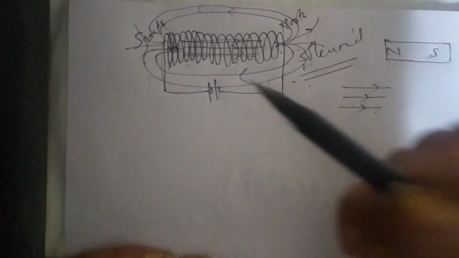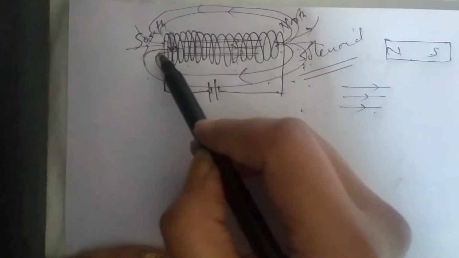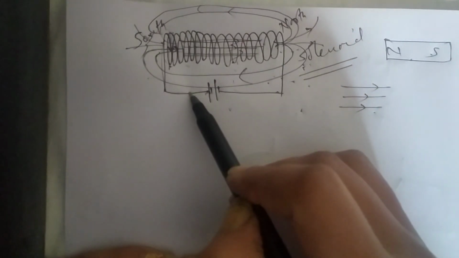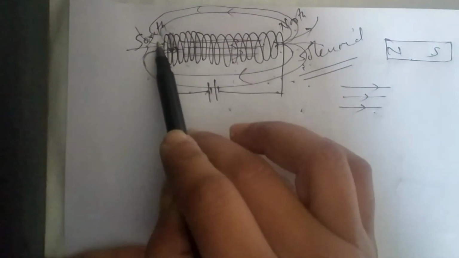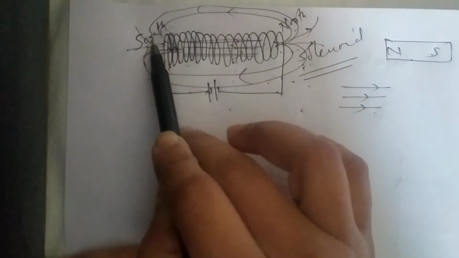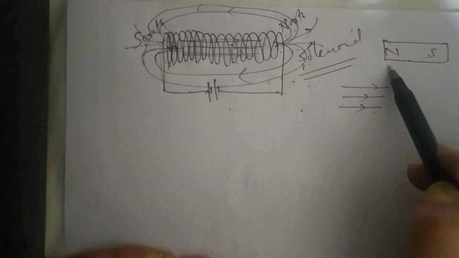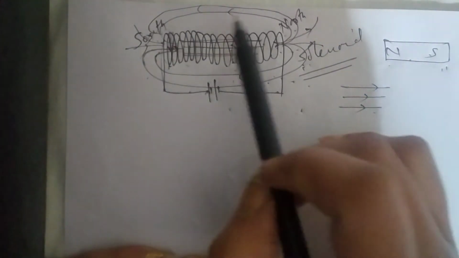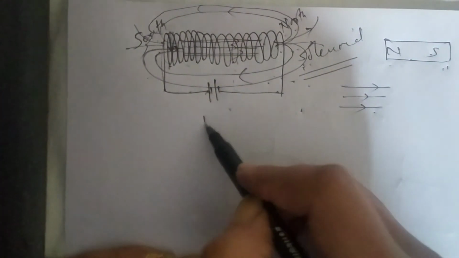But what is the difference? Like here, in a solenoid, if we change the direction of current, suppose positive terminal here, negative here, then the poles get interchanged. North will come here, south will come over here. But in a bar magnet, we can't interchange the poles. They are fixed. Similarly, in a solenoid, we can increase its strength.